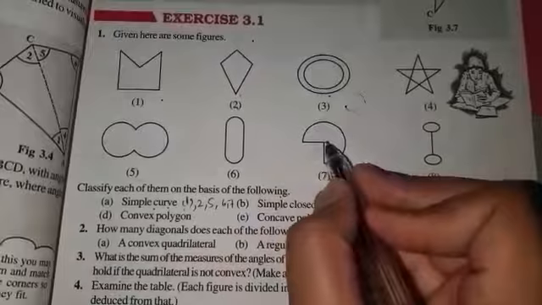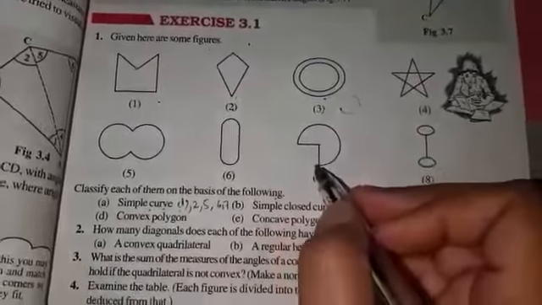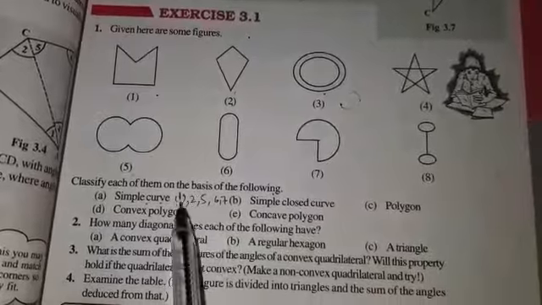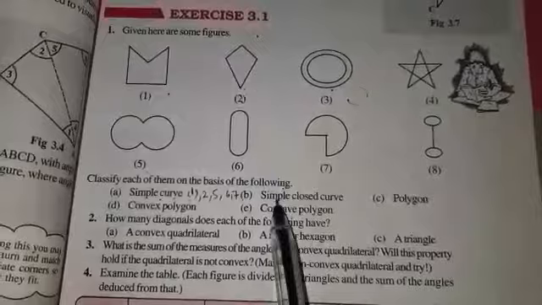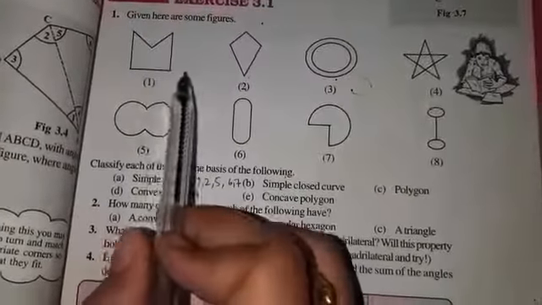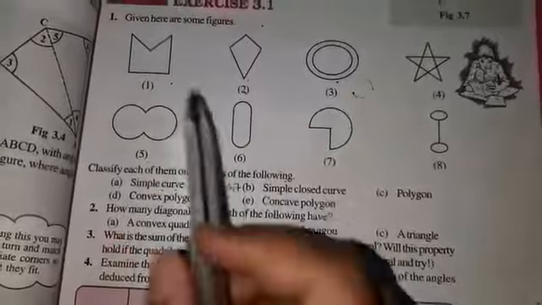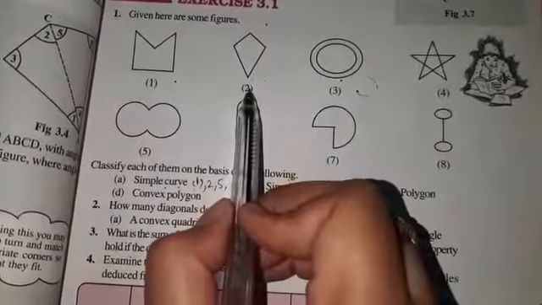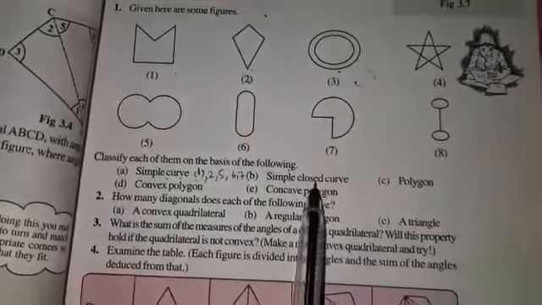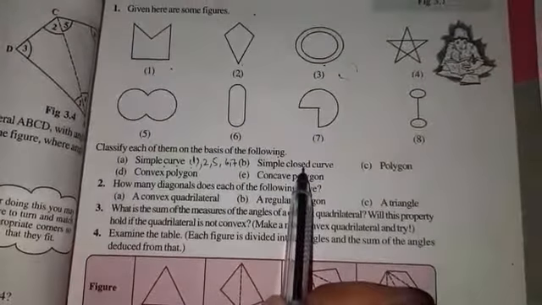Starting and ending point are same and there is no intersection between those. So 1, 2, 5, 6 and 7, all these 5 figures are simple curves. Now let's find out simple closed curves. Same will be there: figure 1, then second figure, then fifth figure, sixth and 7. So the same answer will be there for the second part also.